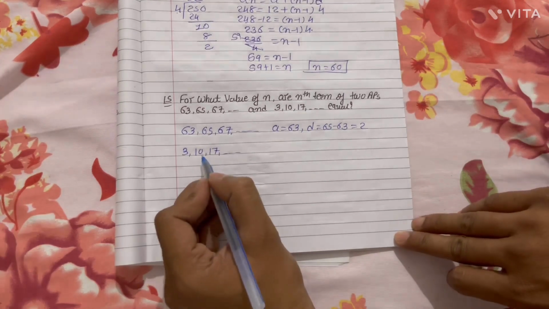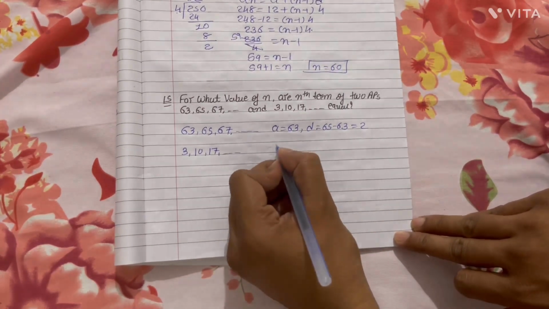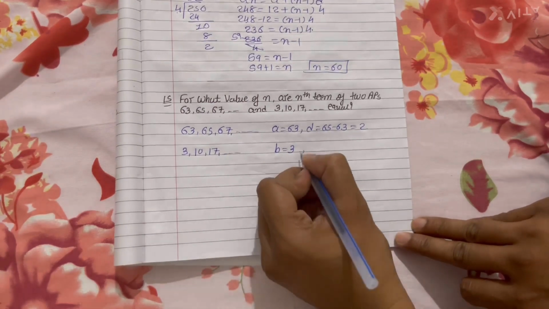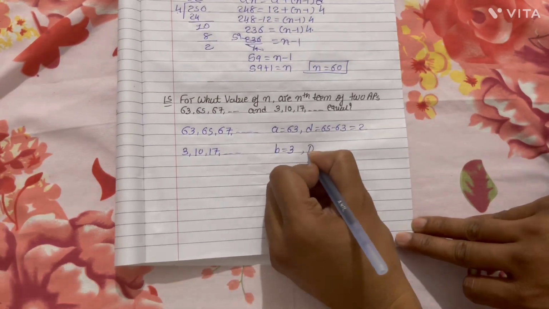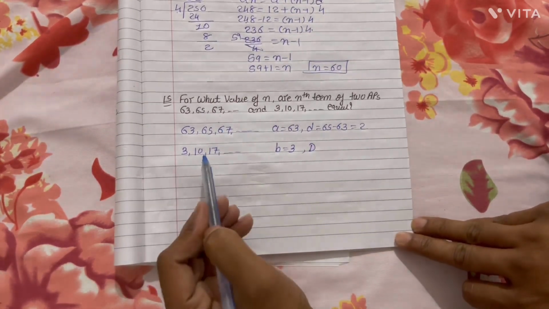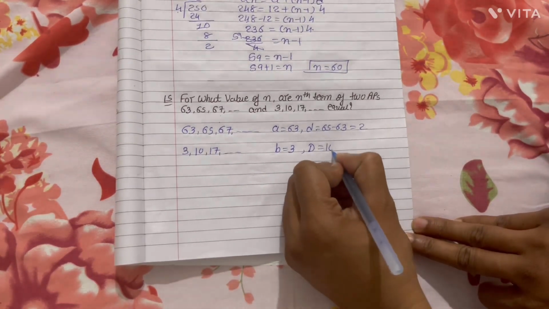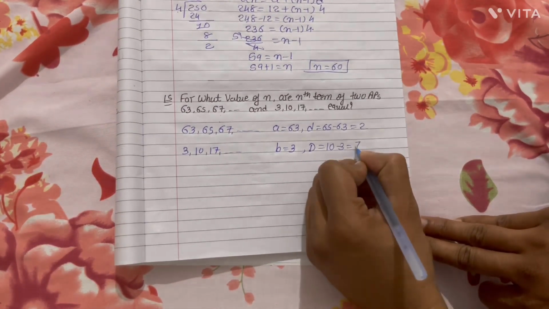Our first term is b, so b is equal to 3, and the difference is capital D, which we indicate because there are two separate series. The difference is 10 minus 3, which means 7.